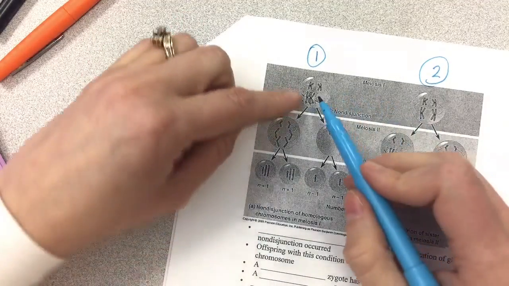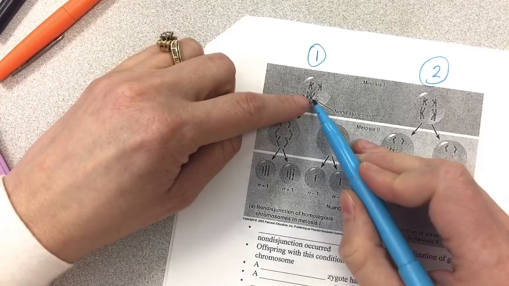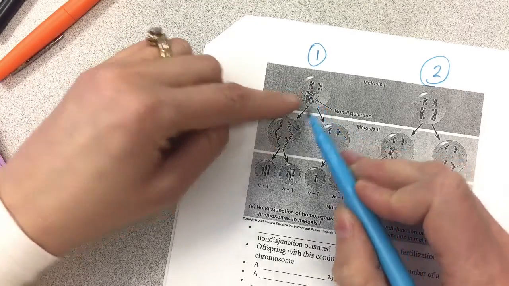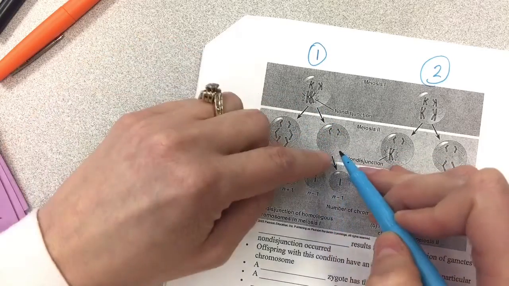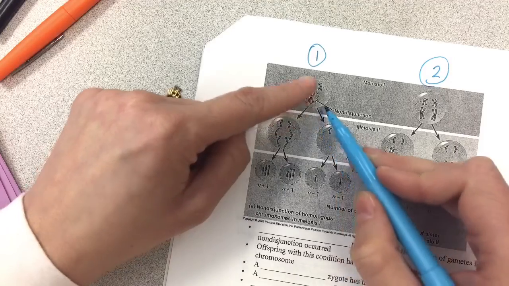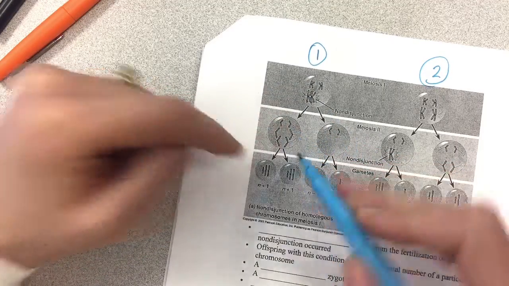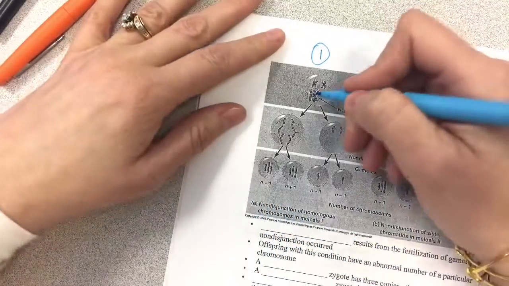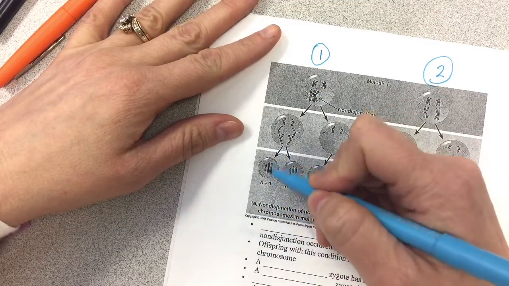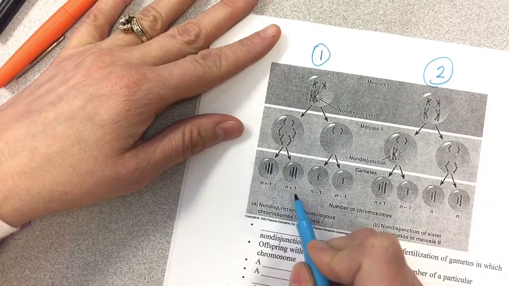All right, so here is meiosis 1. The homologous chromosomes are supposed to separate. So this is a pair. One's supposed to go to this cell, one's supposed to go to this cell. Look at both of them go to the same cell. This one doesn't get any of chromosome number 2 here. And so therefore, if meiosis 2 happens properly, then these two here have an extra chromosome, so that's why it says N plus 1.